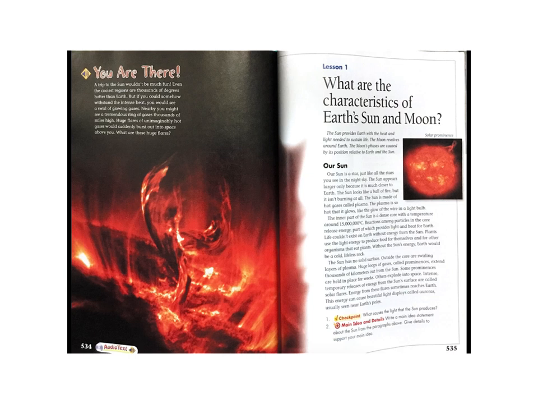The sun has no solid surface. Outside the core are swirling layers of plasma. Huge loops of gases, called prominences, extend thousands of kilometers out from the sun. Some prominences are held in place for weeks. Others explode into space. Intense temporary releases of energy from the sun's surface are called solar flares. Energy from these flares sometimes reaches Earth. This energy can cause beautiful light displays called auroras, usually near Earth's poles.